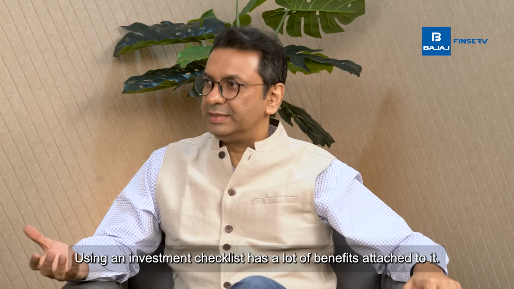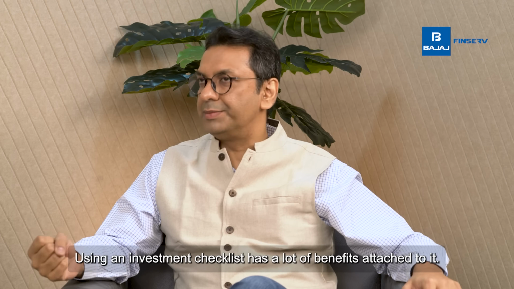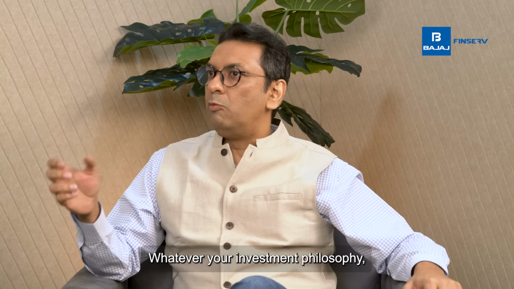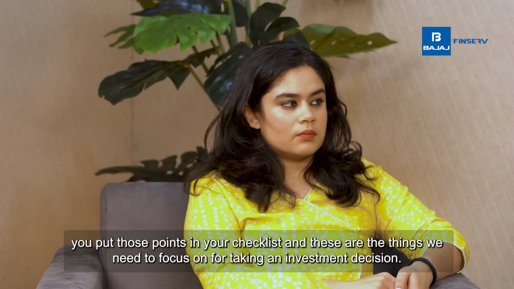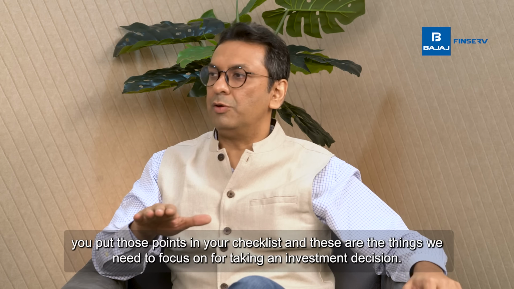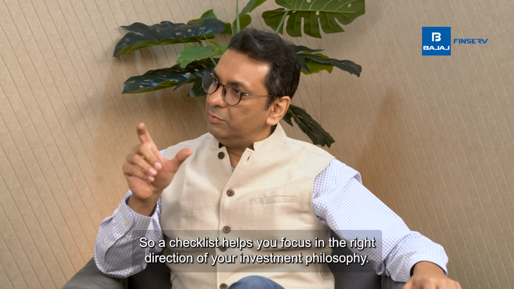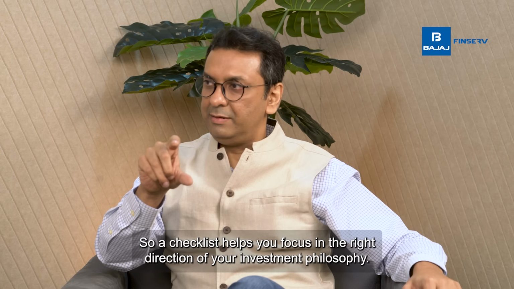Using an investment checklist has a lot of benefits attached to it. A checklist acts like a gatekeeper to your portfolio. Whatever your investment philosophy, you put those points in your checklist that these are the things we need to focus on for taking investment decisions. So a checklist helps you focus in the right direction of your investment philosophy.